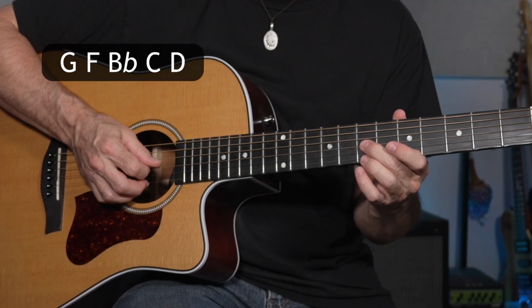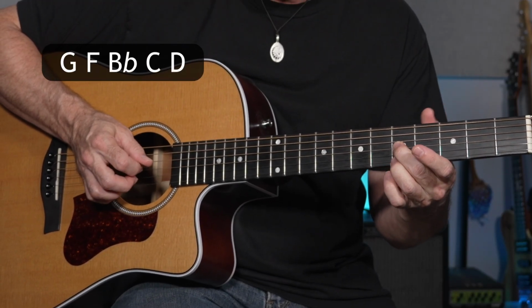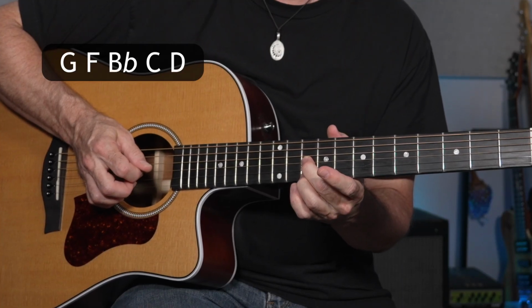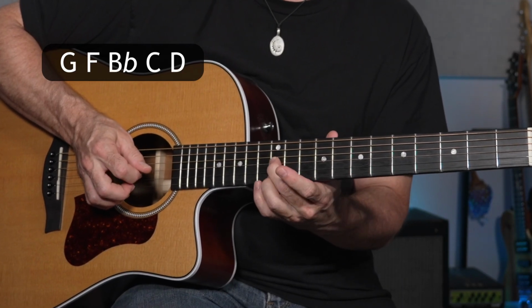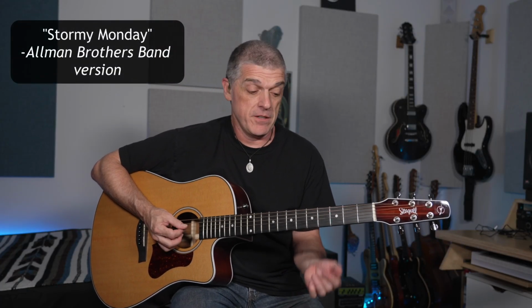So that's why these chords go from the 7th fret for the G, 5th fret for the F, 10th fret for the B flat, 12th fret for the C, and then 14 for the D. Really cool, very straight down, just like you're following a bar chord, he's following the 6ths up and down. Very cool. The third riff I played was Stormy Monday, at least the Allman Brothers version I'm thinking of.